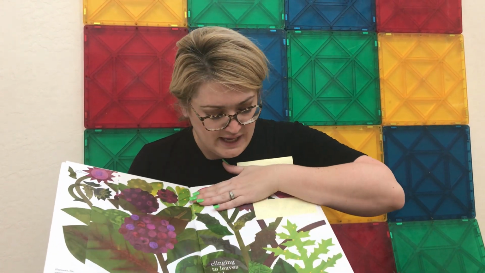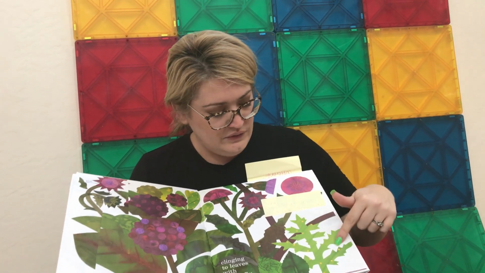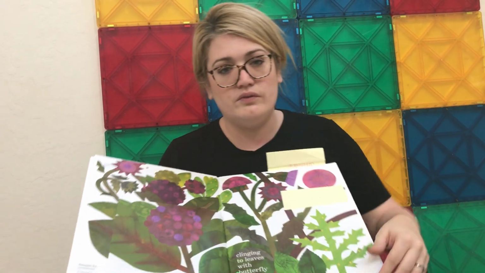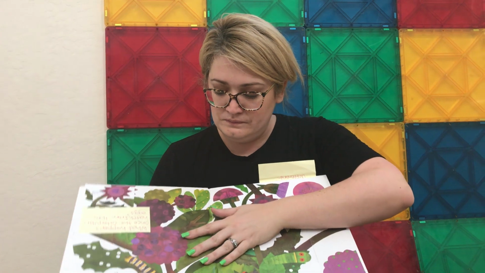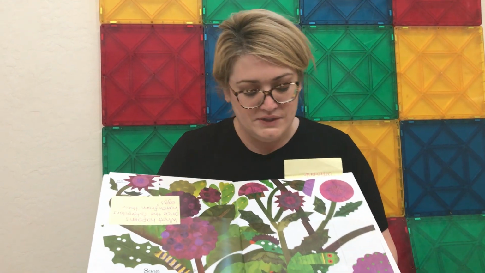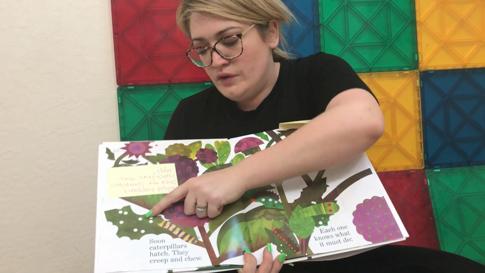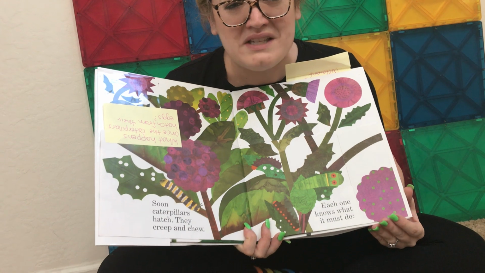Let's turn the page again. Oh look, now there's like little yellow dots and that same purple flower. Still lots of beautiful flowers and leaves. All right, look right there. Oh, and look right there. What do you think happened? Why does that leaf have holes in it?